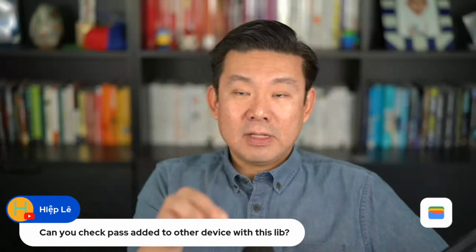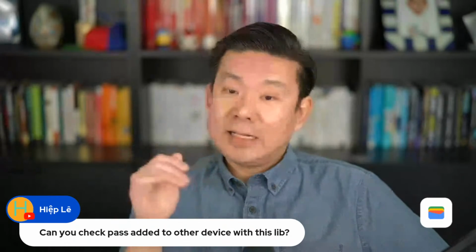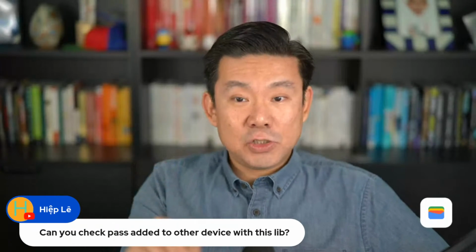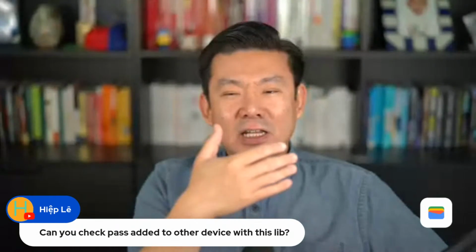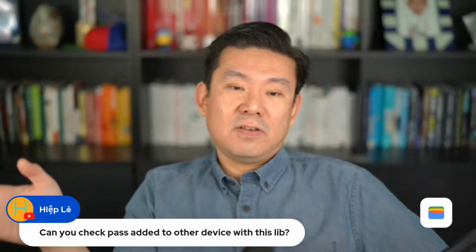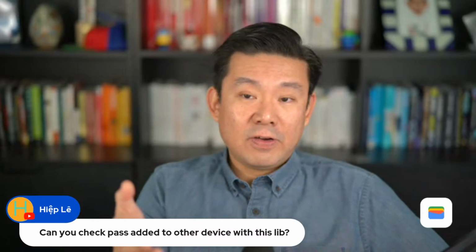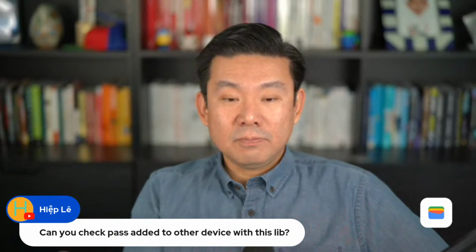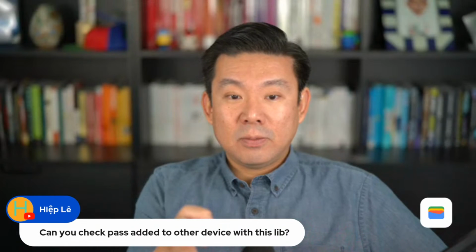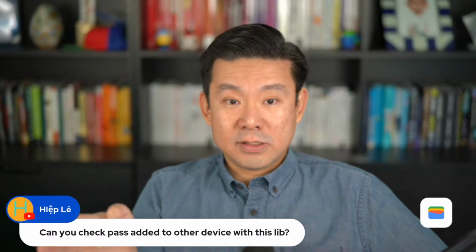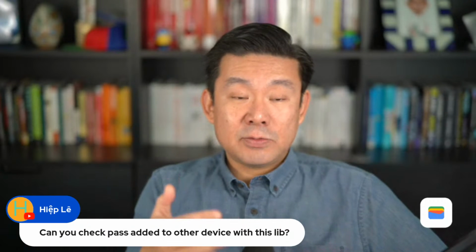So for example, in this particular event ticket, I didn't add any restriction. So it means that when I added this to my Google account, it was made available to all the devices where I have Google Wallet installed. So for example, if I had more than one Android phone, this event ticket would be available in all the Android phones where I have Google Wallet installed, because I didn't add any restriction.